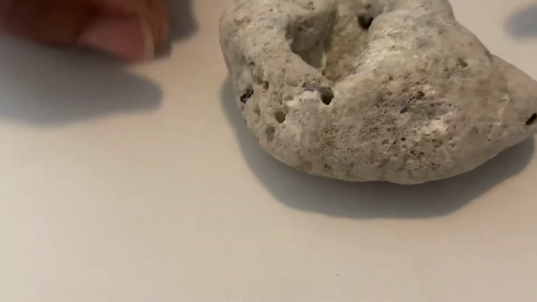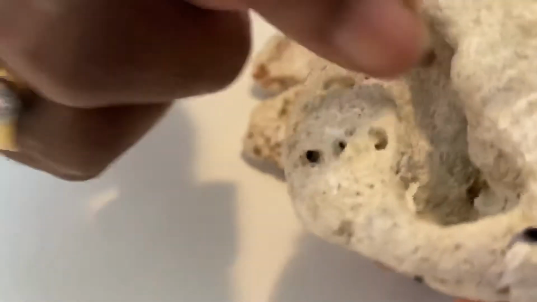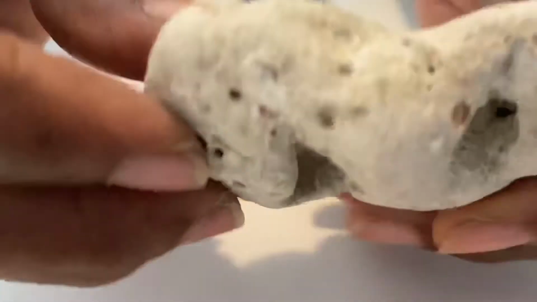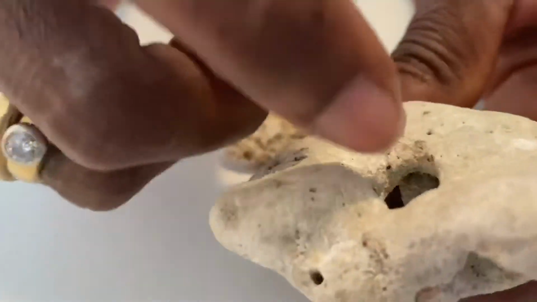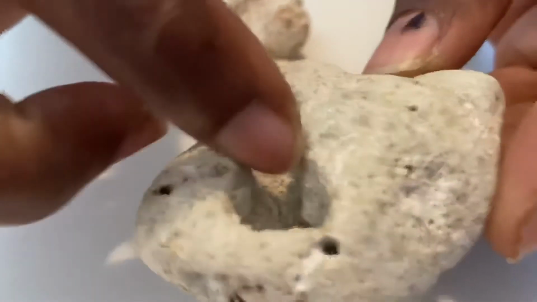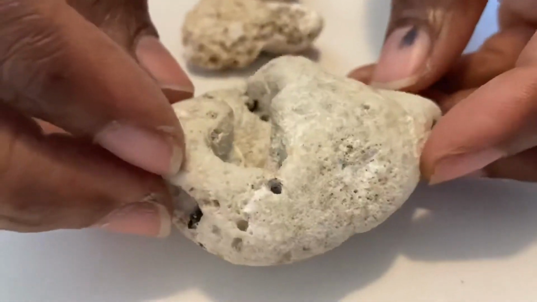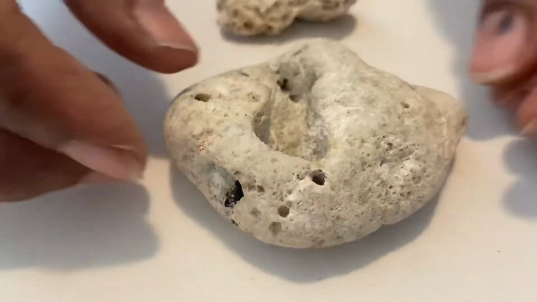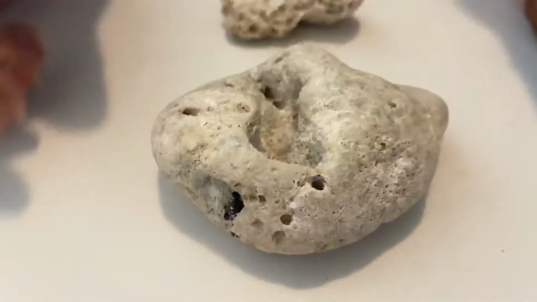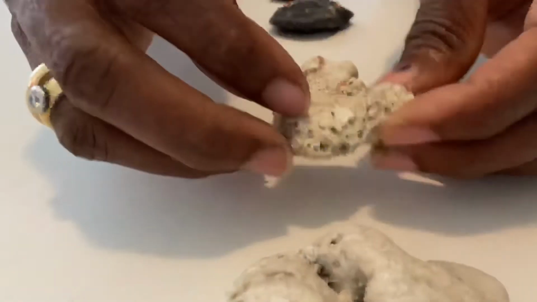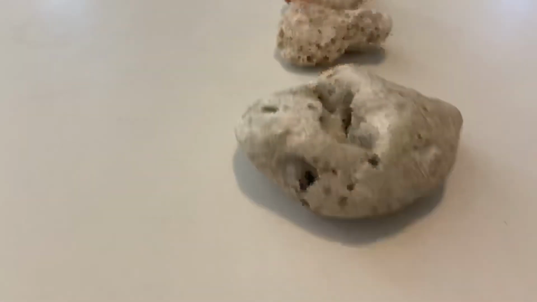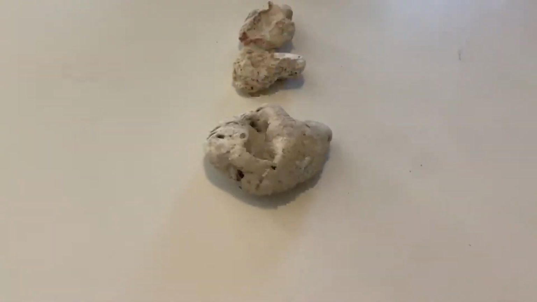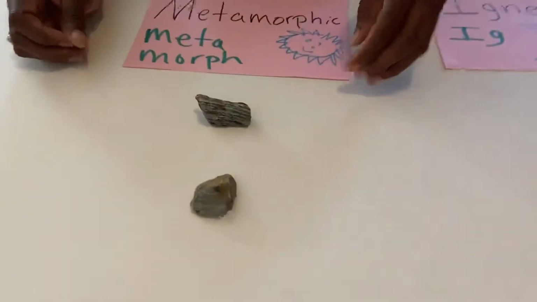Now, you can tell that this right here was like blown out of a volcano. Look at the different pores in here and the small little craters and indentations, okay? This was blown out of a very explosive volcano that had lots of gas. So the little openings in the rock are an example of that. Then over here, we have metamorphic rocks.